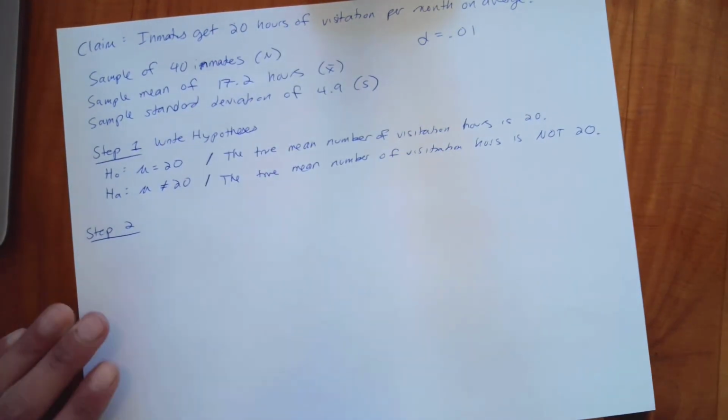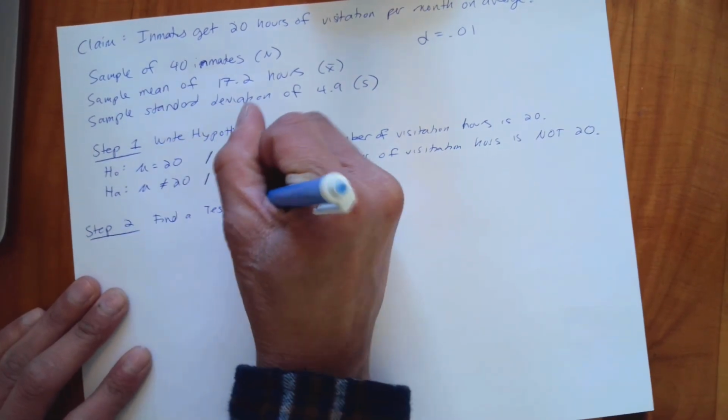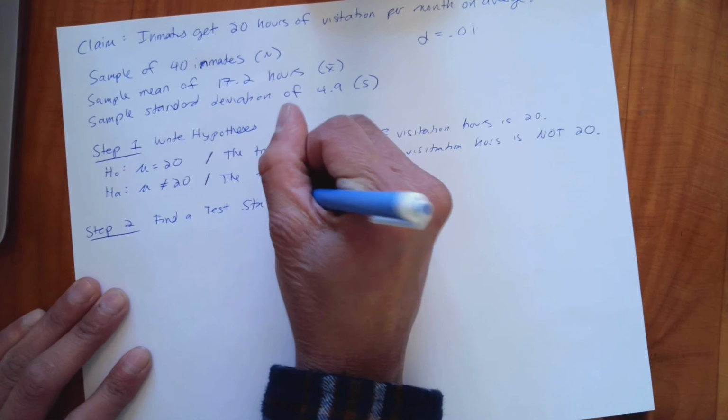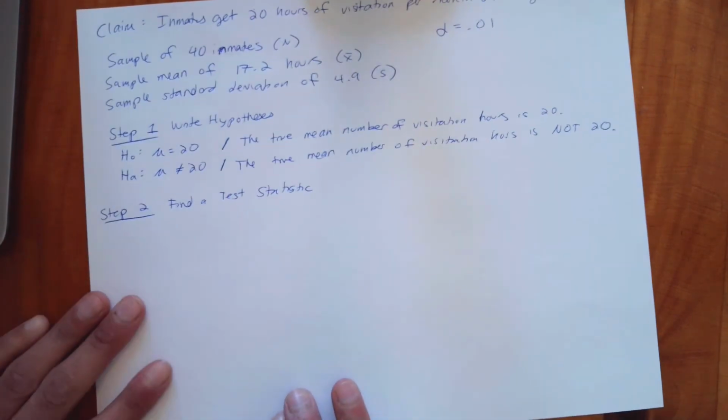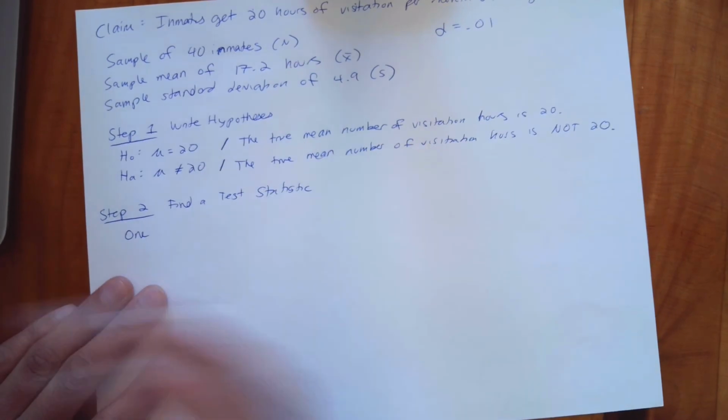So step two is to find a test statistic. And for a one sample t-test, you're looking for a t statistic.